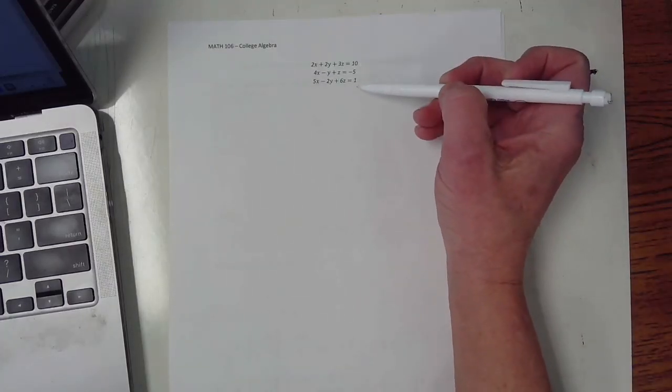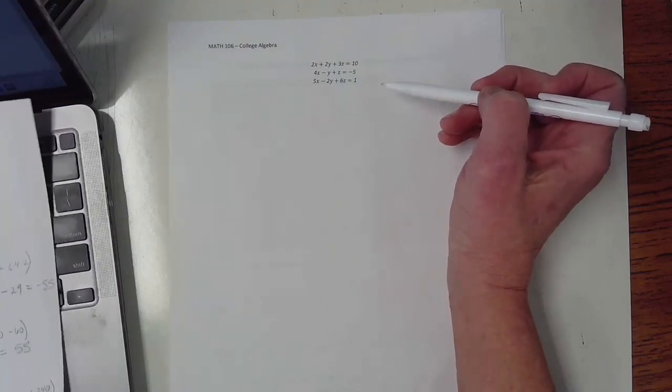Okay, I'm going to make this a part 2 because I'm going to start right here with using Cramer's rule to solve a system of 3 equations with 3 unknowns. I had a group come in, so I wanted to go ahead and pause.